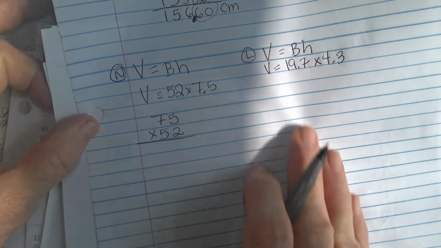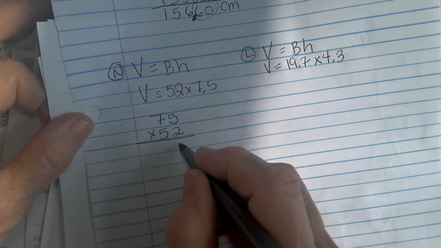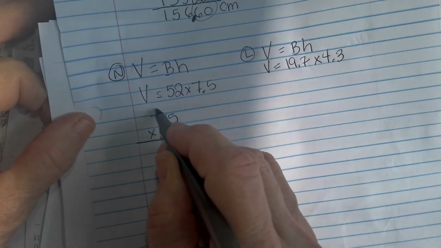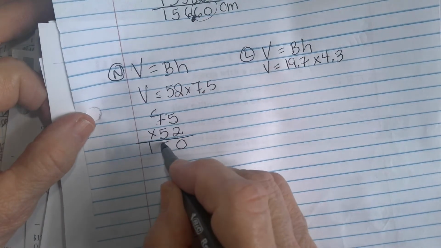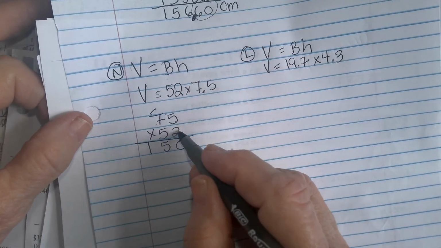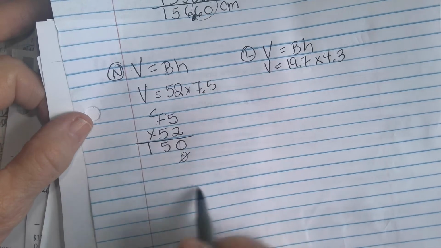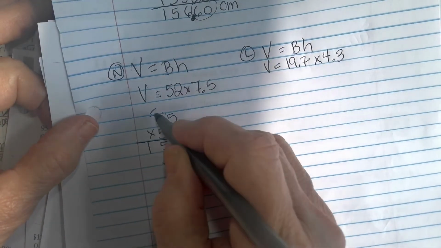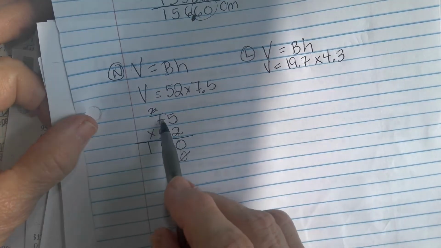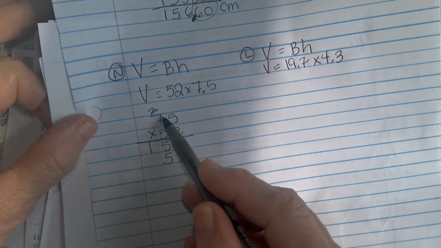Again, and if I'm showing the work, you should be showing the work. I'm done with the 2. And then we'll go to the 5. 5 times 5 is 25. Is 35, 36, 37.